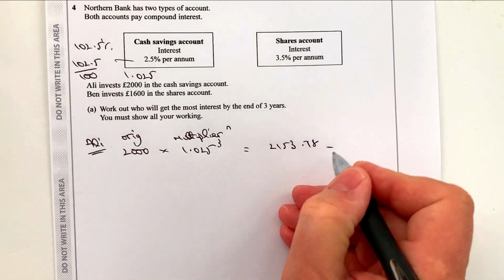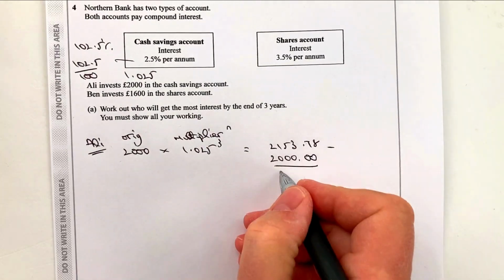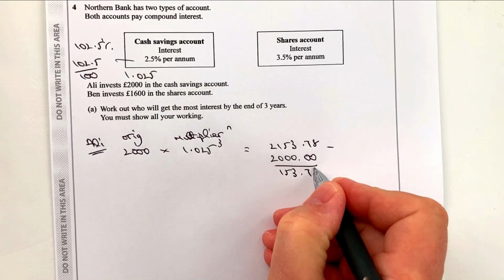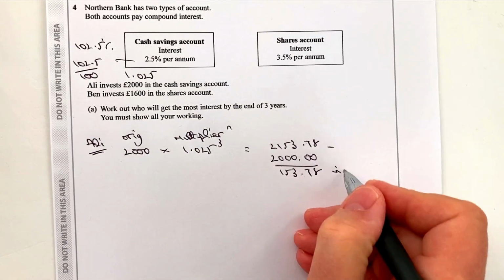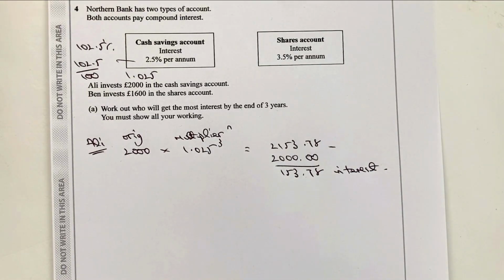So his actual interest payment, if I take away his original 2,000, is going to be £153.78. And I'll just put a note in here that that is the interest payment.